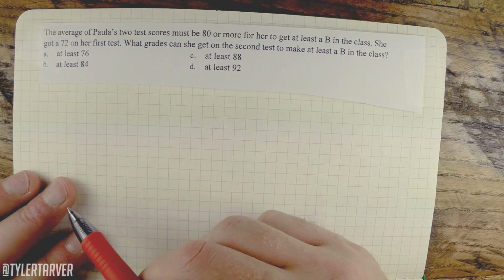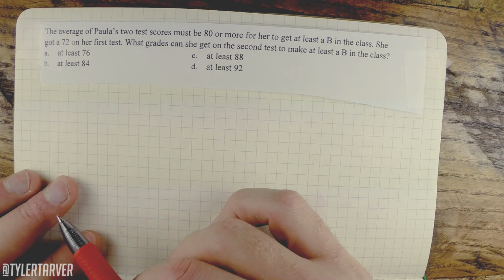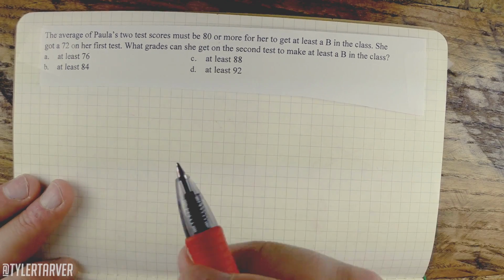Pause it and see if you can work it, and then we'll see if you got it right. Ready, go. Okay. All right, so here you are.